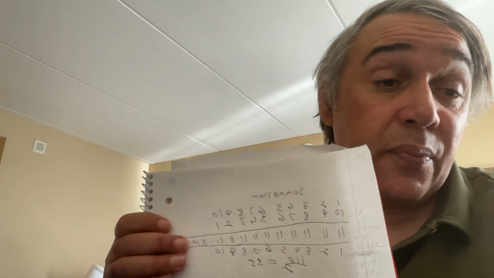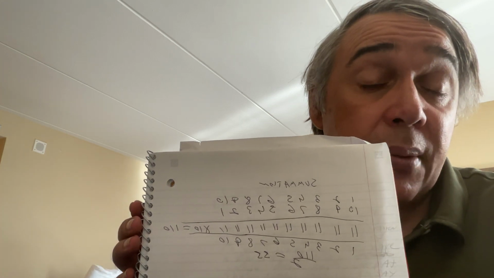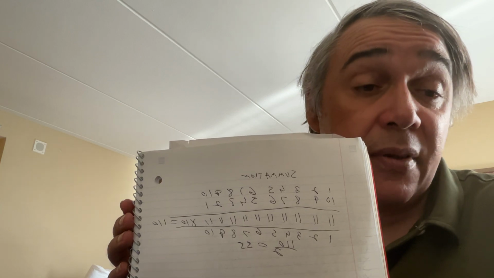If you multiply something by 10, you just add a 0. So you have 11 times 10, which is 110. Then you divide by 2, and you get 55. 55 is the correct answer in this case. I have here a graphics calculator, and I will do the calculations here.